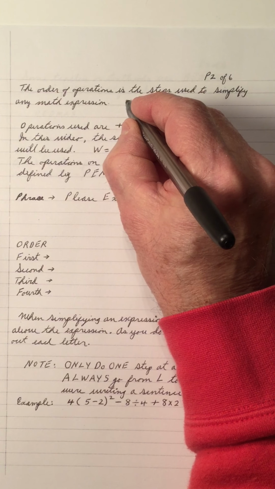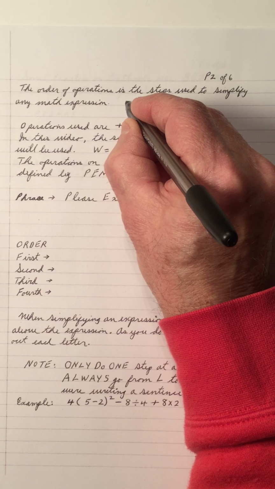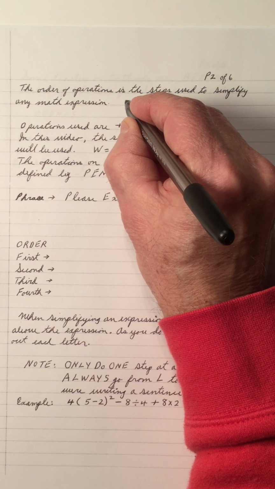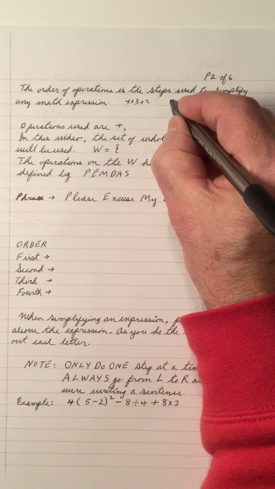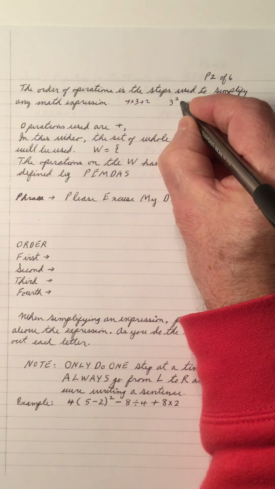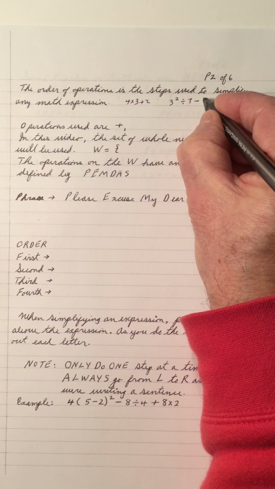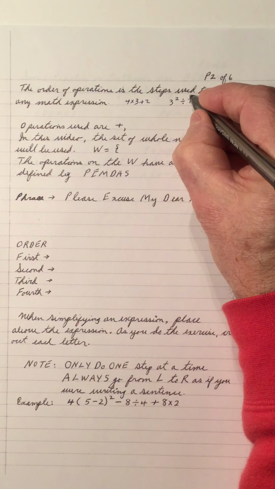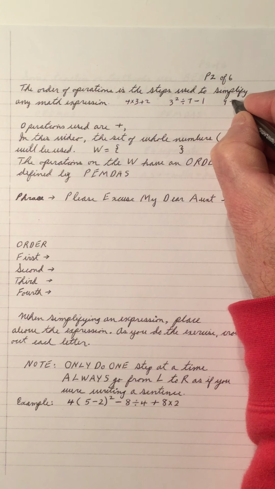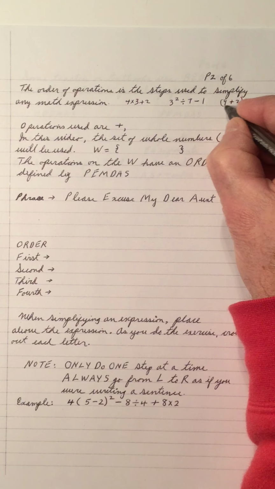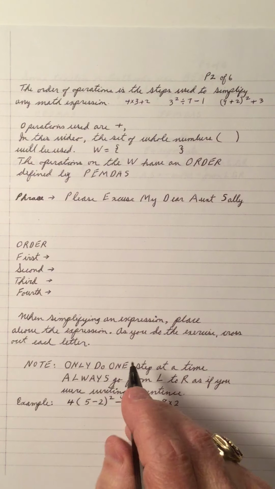A math expression is a combination of two or more operations, as in 4 times 3 plus 2, or 3 squared divided by 7 minus 1, or 9 plus 2 in brackets squared plus 3.